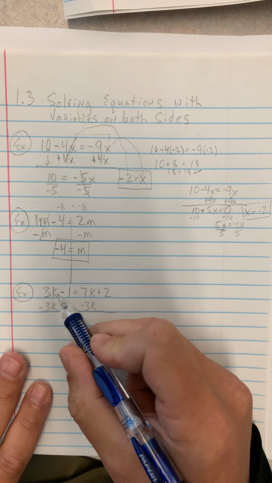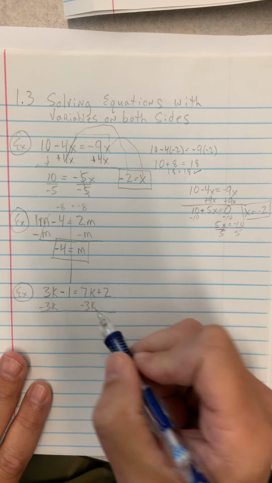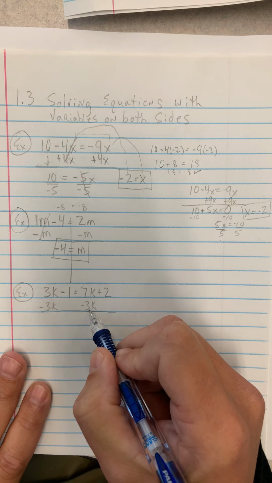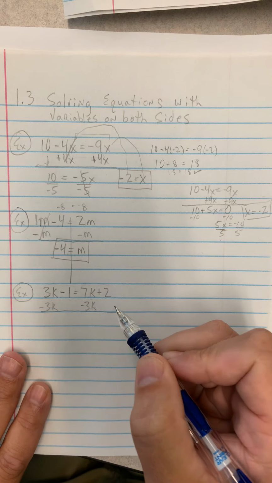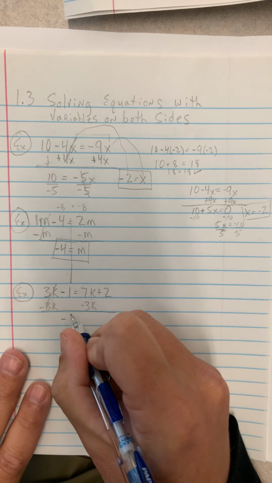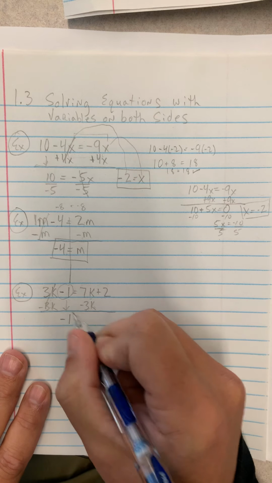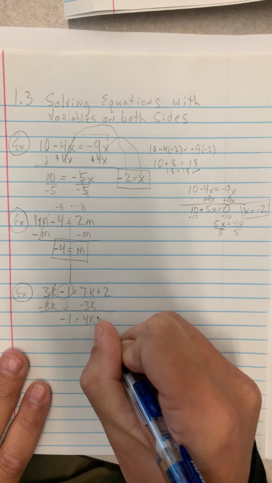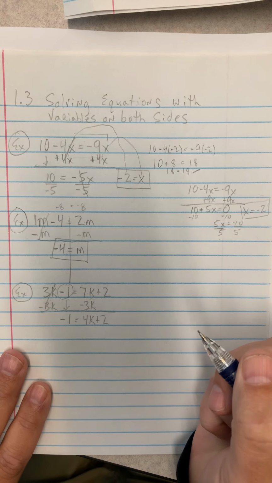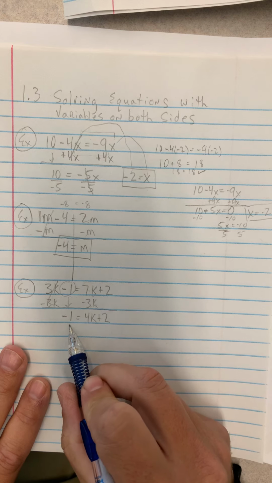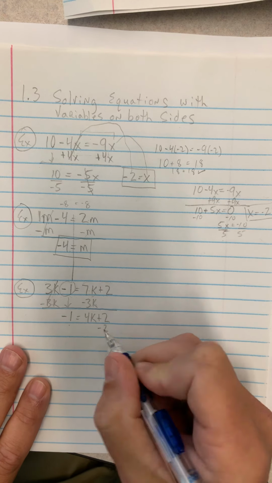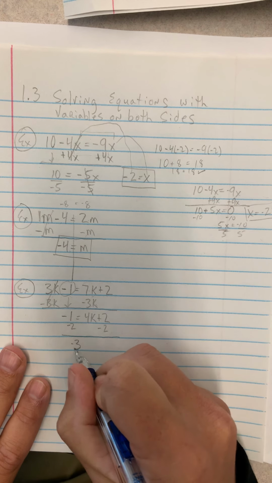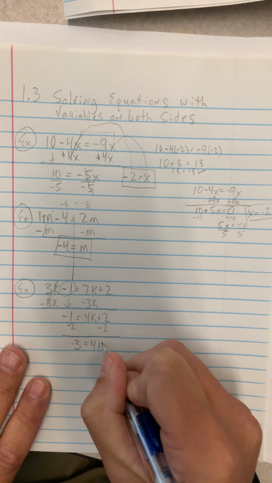Because I can see right here, this is a positive 3k, so if I subtract it from both sides, I'm going to have a positive variable here on the right. That would go away. Don't forget your negative. That negative 1 comes down. 7k minus 3k, 4k plus 2. Now, all I got to do is move this 2 over. If I subtract 2 from both sides, negative 1 minus 2 is negative 3 is equal to 4k.